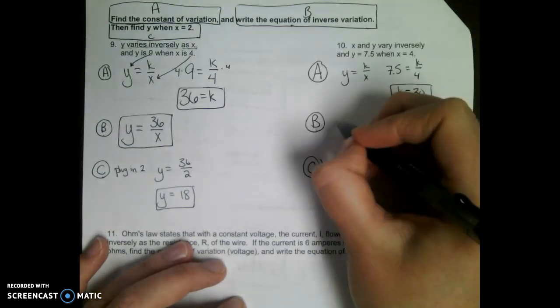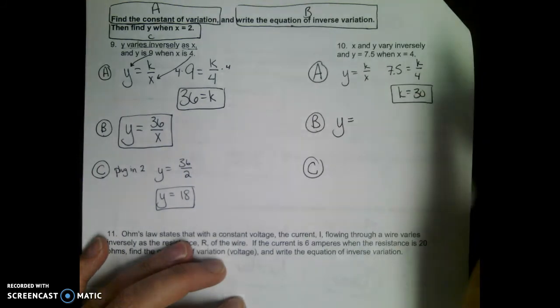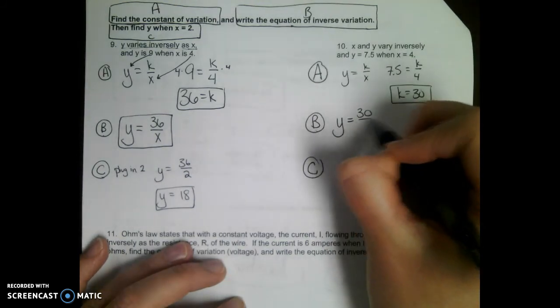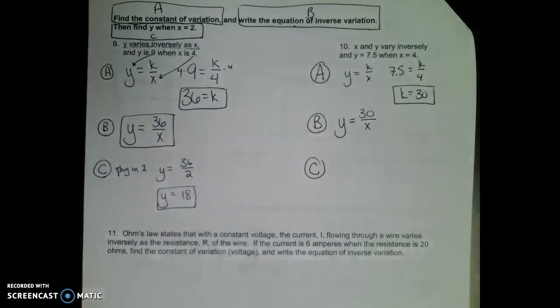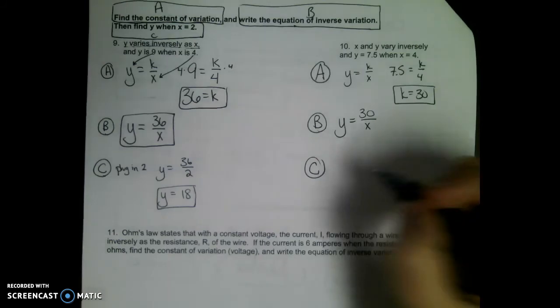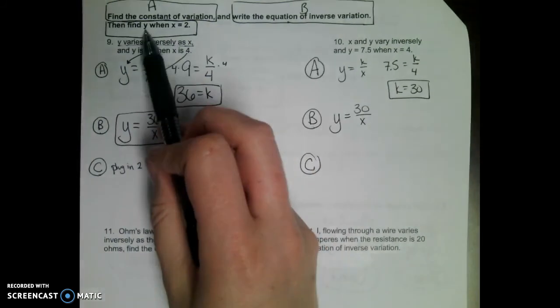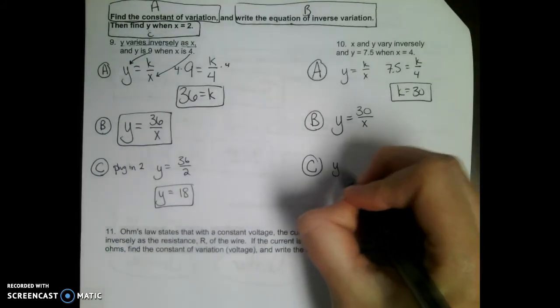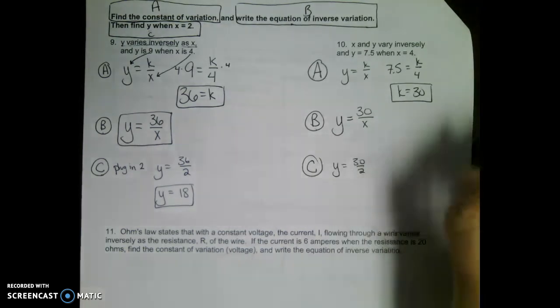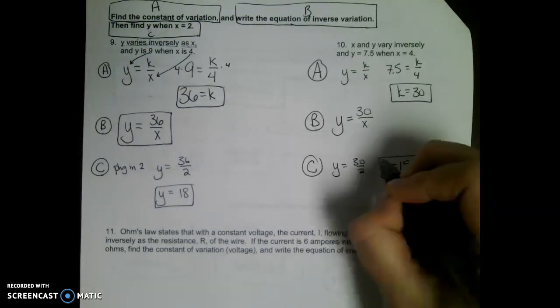Step B, the important step that everybody forgets, even though it's the easiest step. Y equals 30 divided by x. And then finally in part C, they want us to find y when x is 2, so plug in 2. 30 divided by 2 is 15.